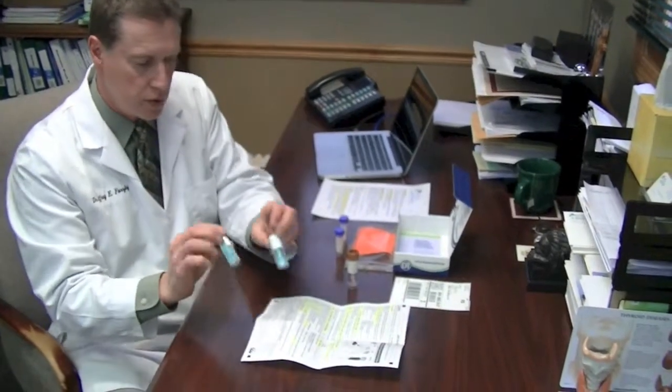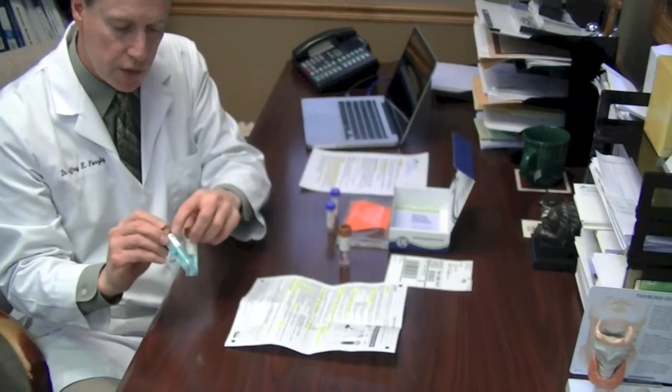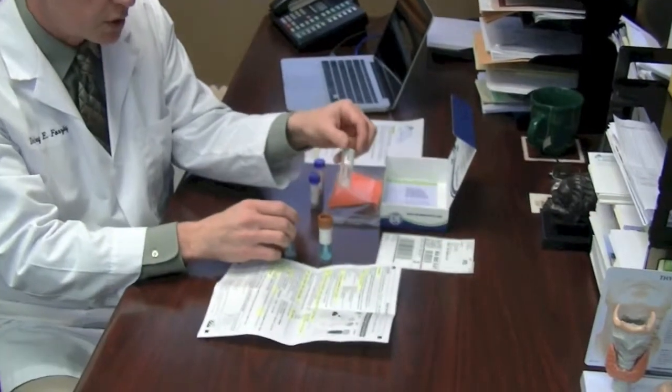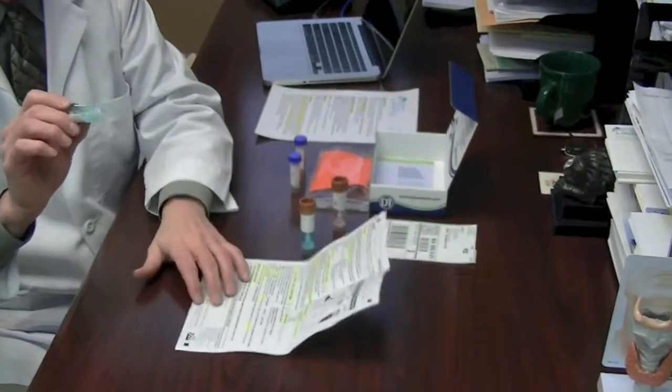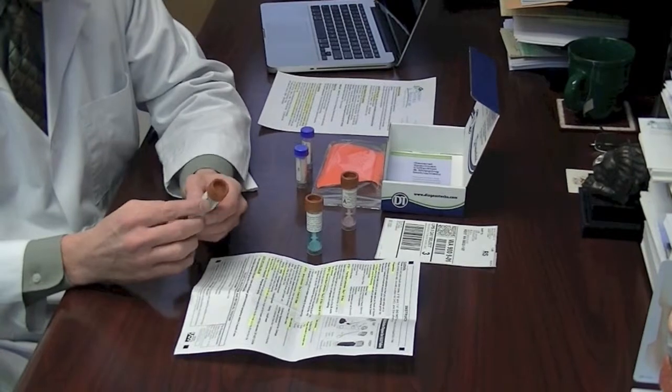Put the paper plate down, and what you're going to do is start with one of the B vials. The blue solution listed on here is a B vial. The pink solution is the A vial. Take one of the B vials, it does not matter which one.